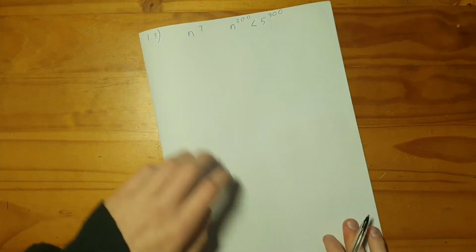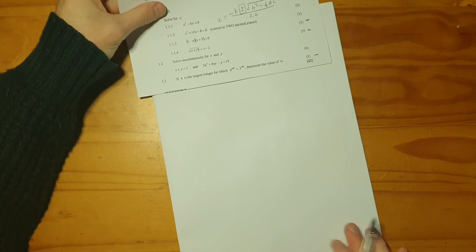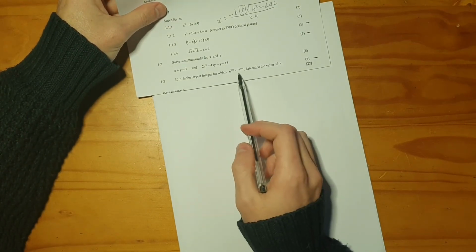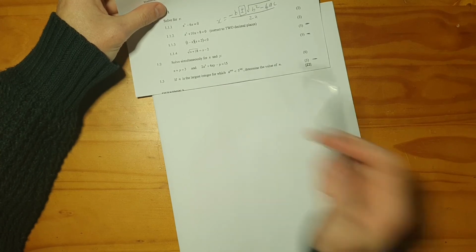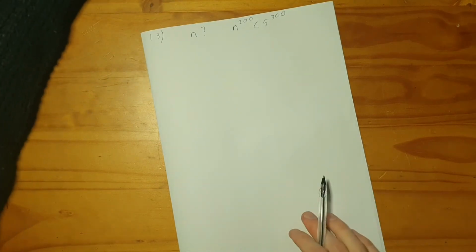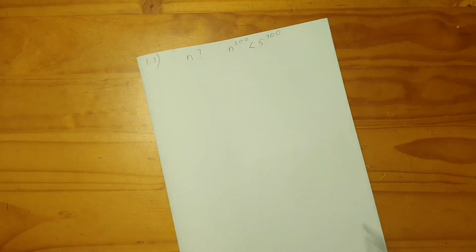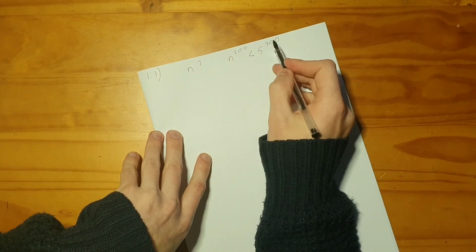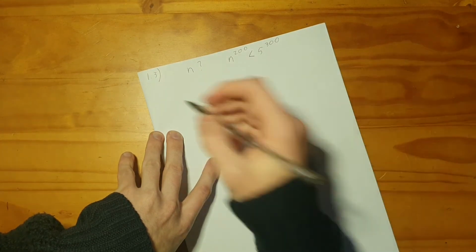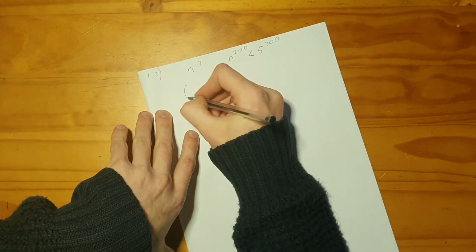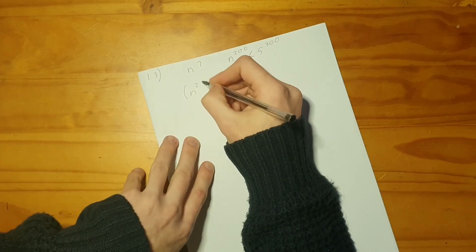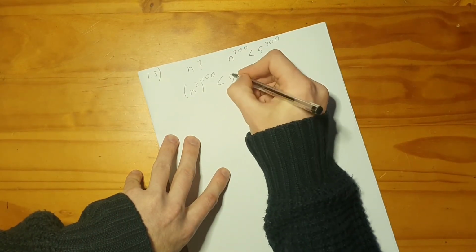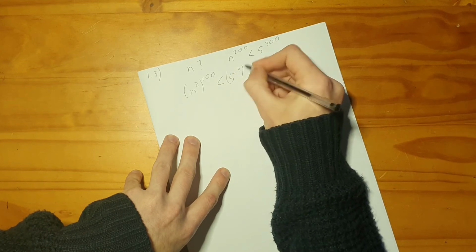Looking at the last question now, it asks you to find n, the largest integer for which n to the power of 200 is less than 5 to the power of 300. The best way to go about this is to use your exponential rules. So I'm going to take out a common factor in my exponents, which is 100. So what do I mean by this? We'll have n squared to the power of 100 is less than 5 cubed to the power of 100.